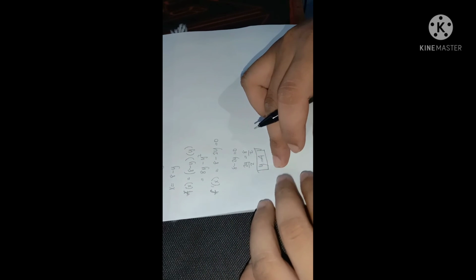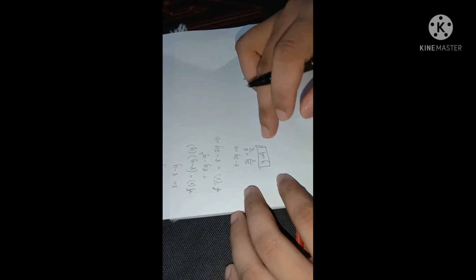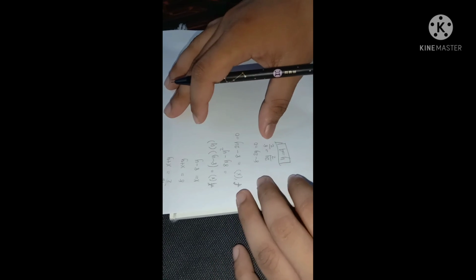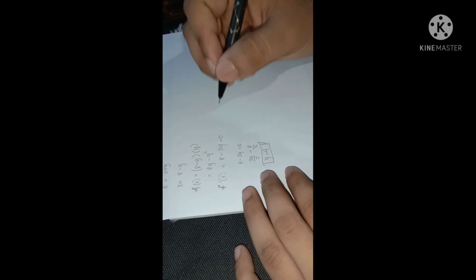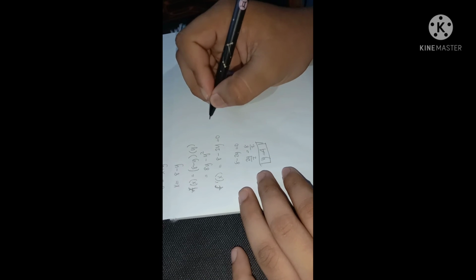So let's check if this y equals 4 gives the maximum or the minimum value of the area. We're going to get the second derivative, of course.